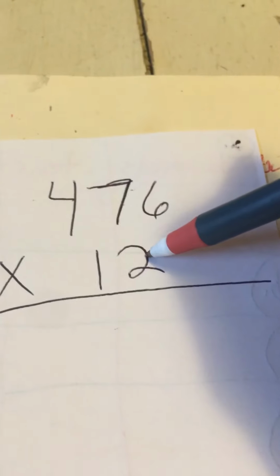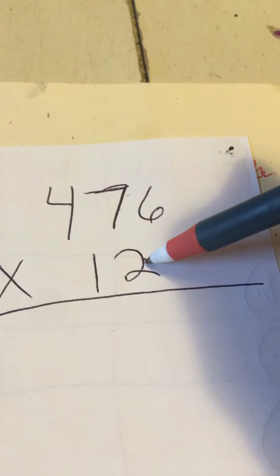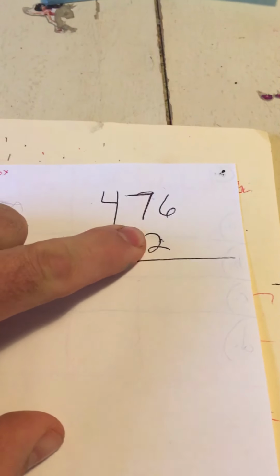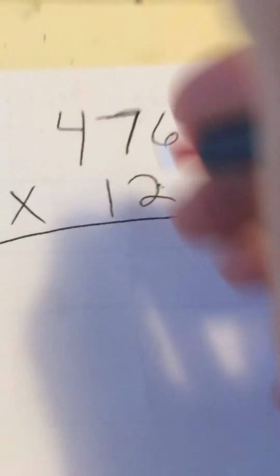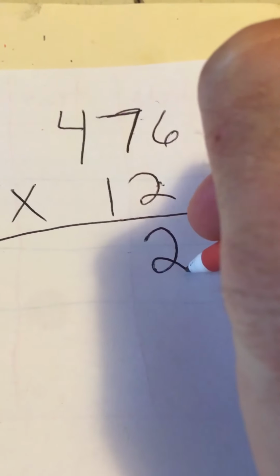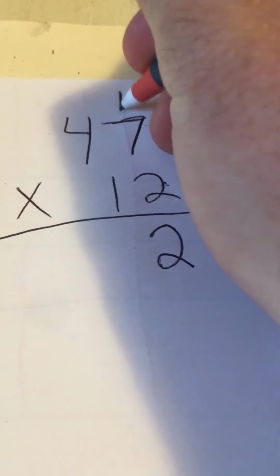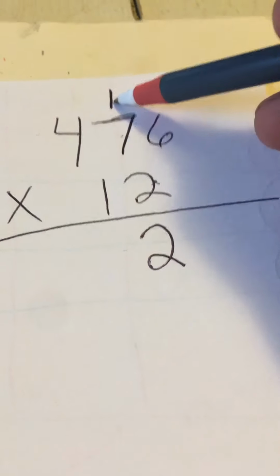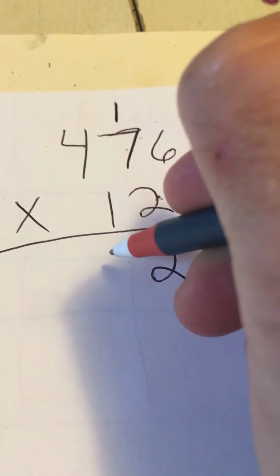So here we go. We're going to start with the ones place on the bottom. We're basically going to ignore the 10 for now. We're just going to do 476 times 2. So you're going to do 2 times 6, which is 12. So you're going to put the 2 in the ones place and carry the 10 over to the tens place. Then 2 times 7 is 14, plus the one we carried is 15.